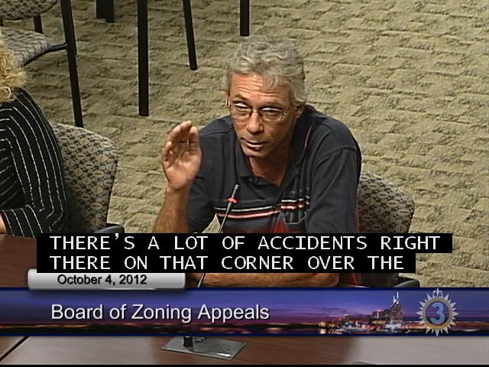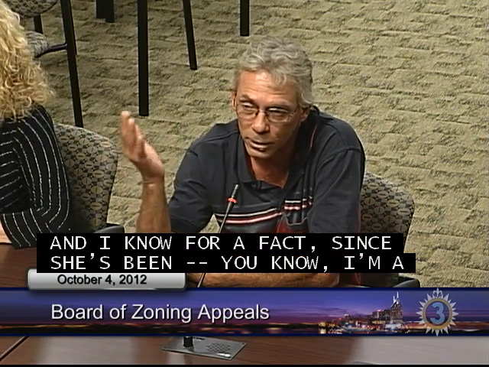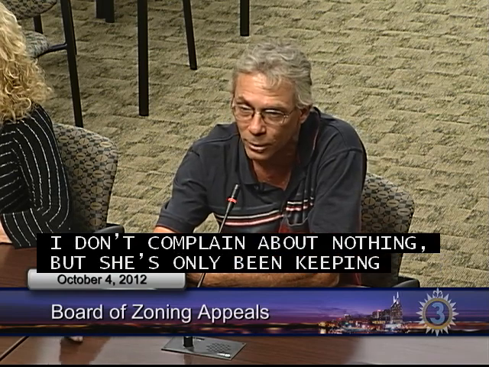There's a lot of accidents right there on that corner over the years, and I've lived there since '77. People come up Riverwood right there where they turn on to Olga, cutting right across the driveway in front of it. And I know for a fact, I'm a good neighbor, I don't complain about nothing, but she's only been keeping 4, which is 7 since she's got 3 of her own.